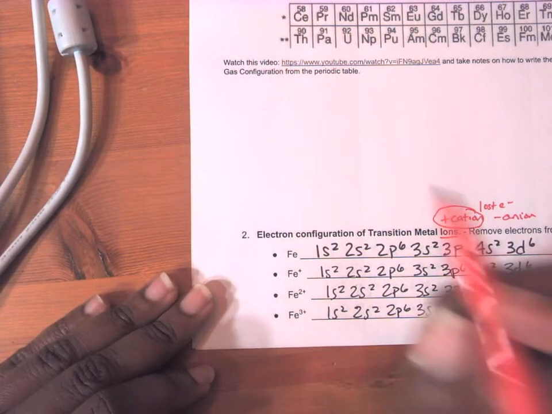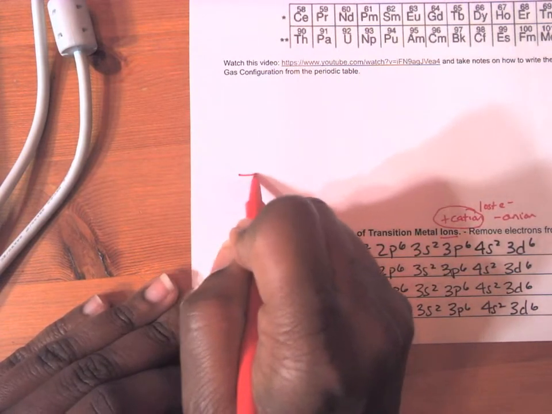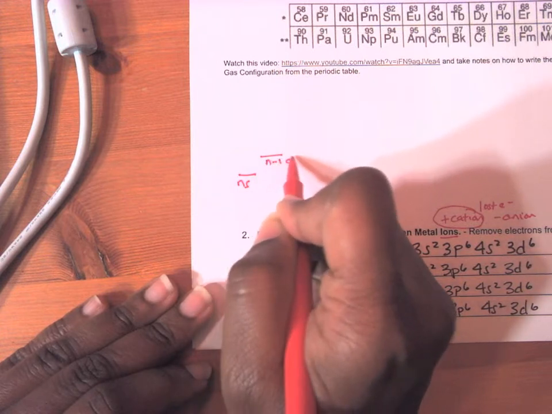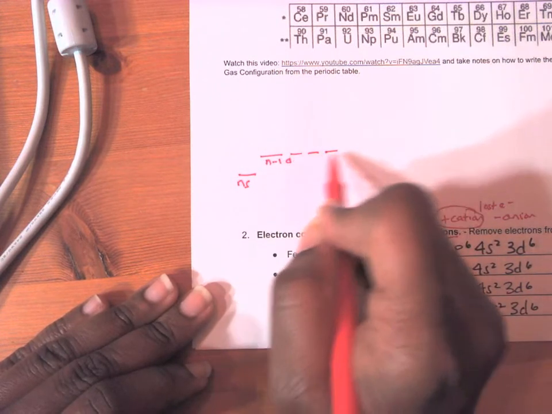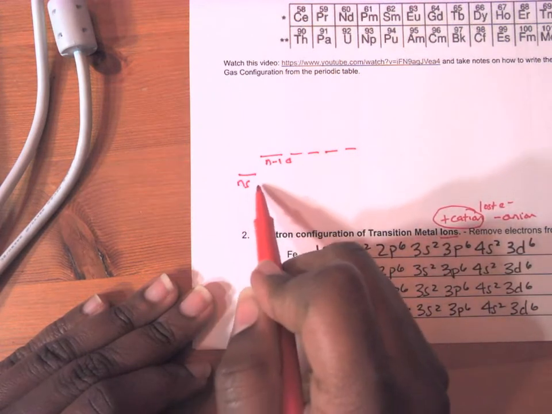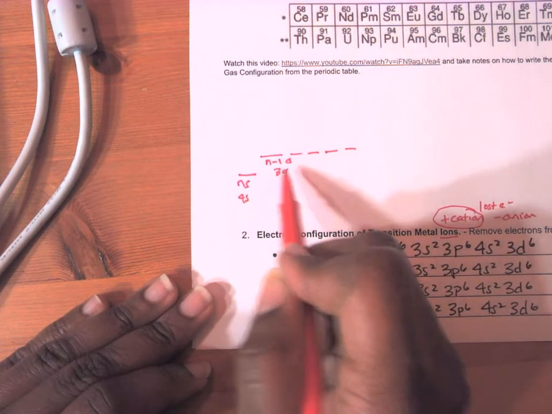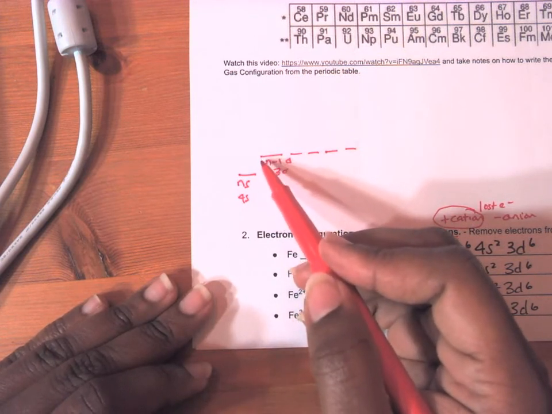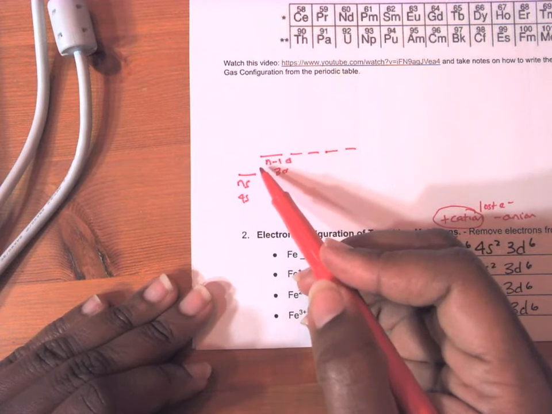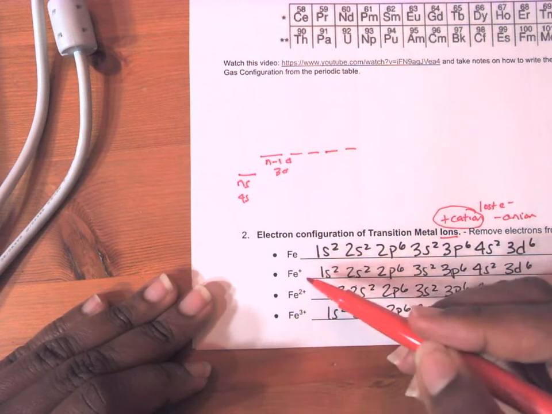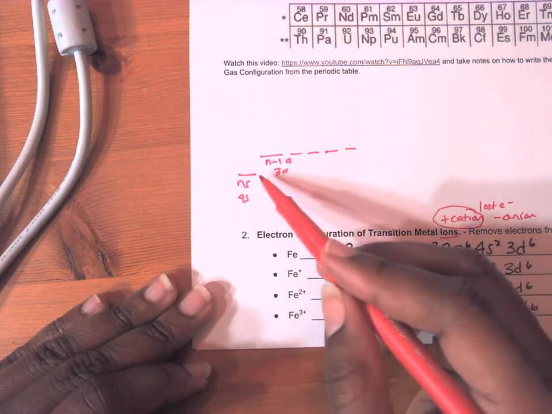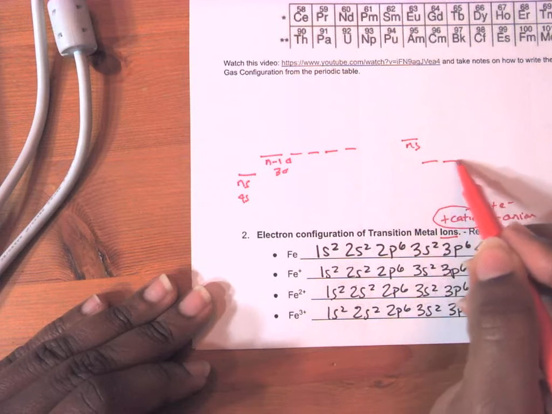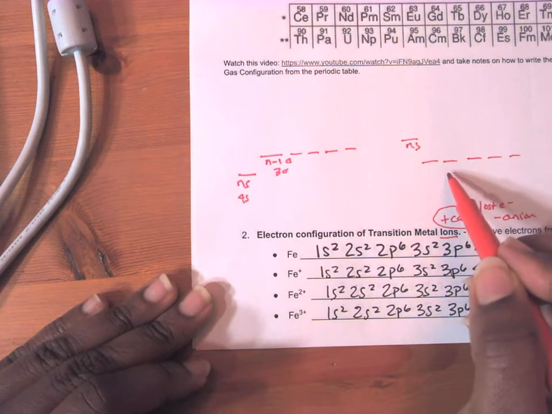And mainly the reason why they are different is because the ns and the (n-1)d orbitals are really close in energy. So, for example, the 4s and the 3d are really close in energy. Because they're close in energy, those energy levels can sometimes shift and change places. And that's what happens when we form cations. It turns out as soon as you remove an electron, these energy levels shift, and then the ns will become higher than the d's.